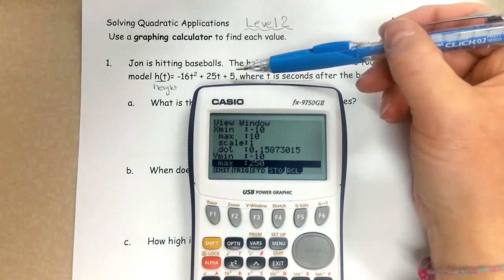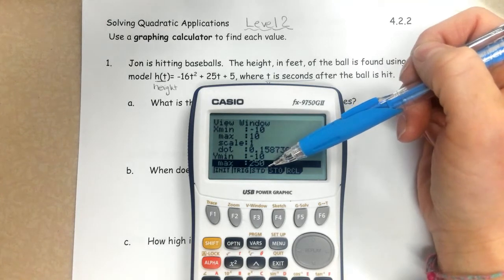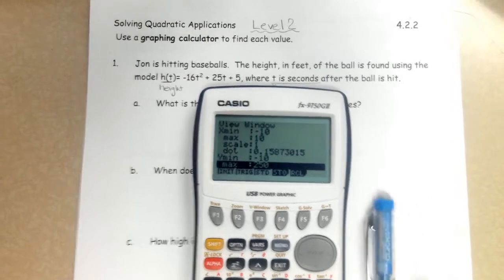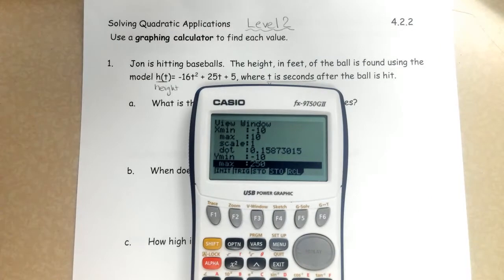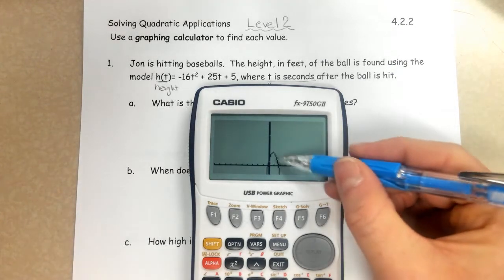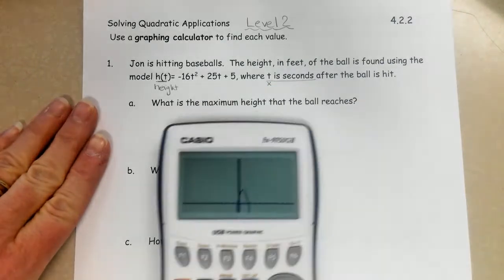Okay, and think about a baseball. A baseball is probably not going to go 250 feet high in the air. Obviously, we saw that it did not. There was a lot of extra space at the top. Let's go to 50 feet and see if we can see a better picture. Sure, there we go, there's a little better picture. So let's answer the questions using that picture.